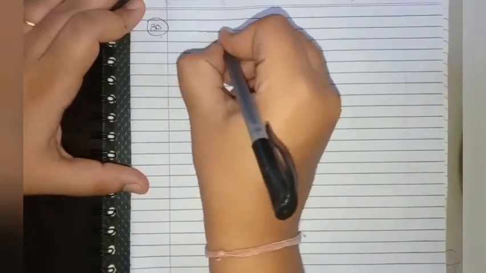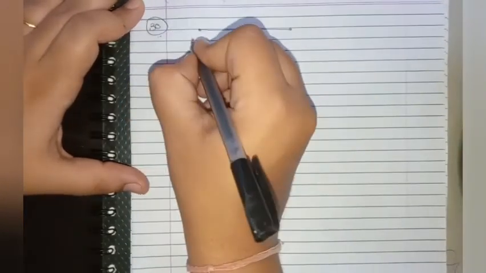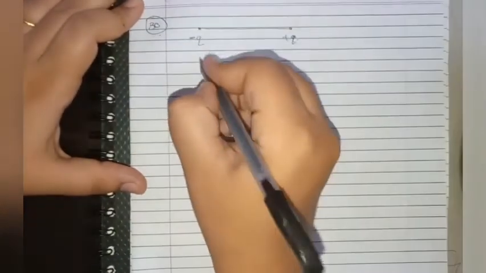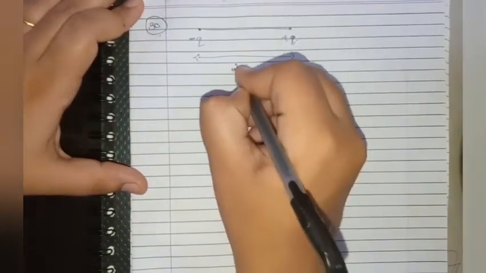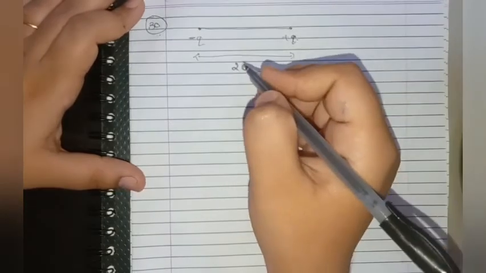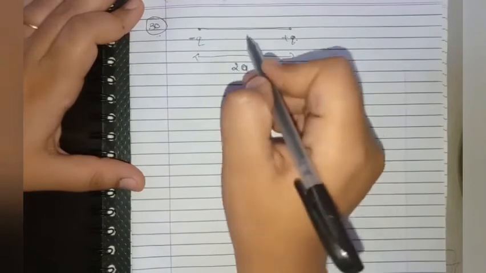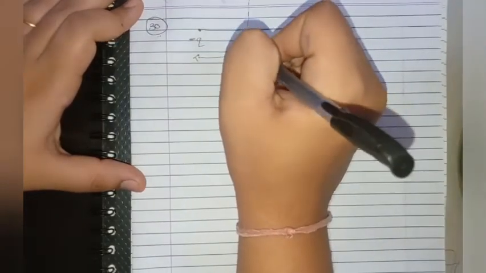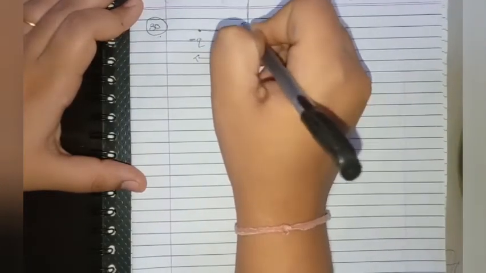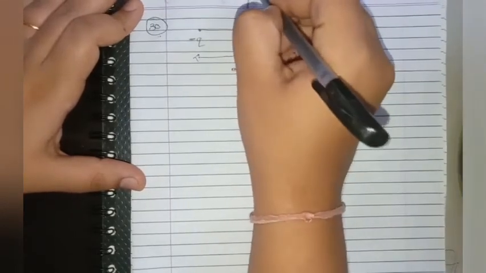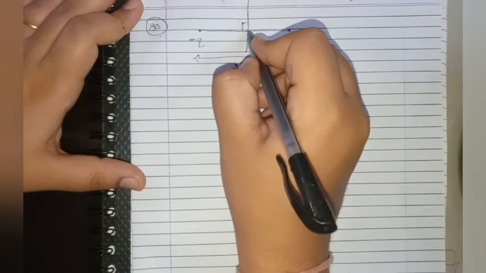In question number 30, it is given that two charges of equal magnitude and opposite sign, that is minus q and plus q, are separated by a small distance 2a. We want to find the electric field intensity at a point on the perpendicular bisector. Let's say this is the perpendicular bisector and the point is located at distance r from the midpoint.